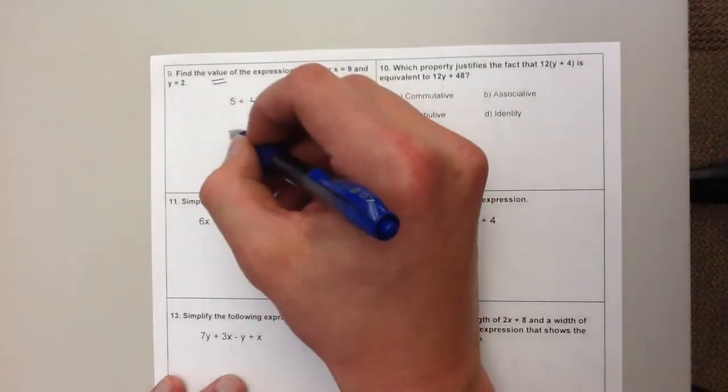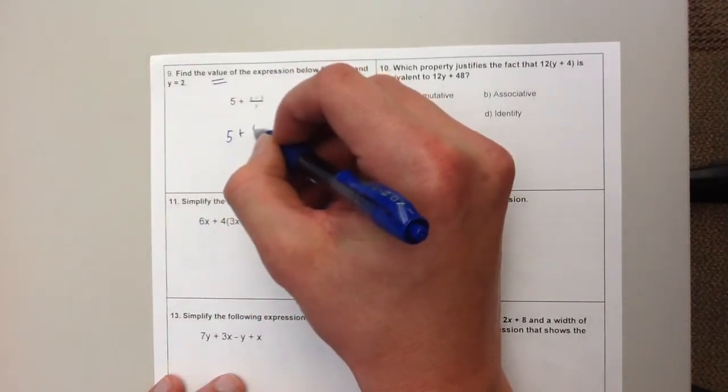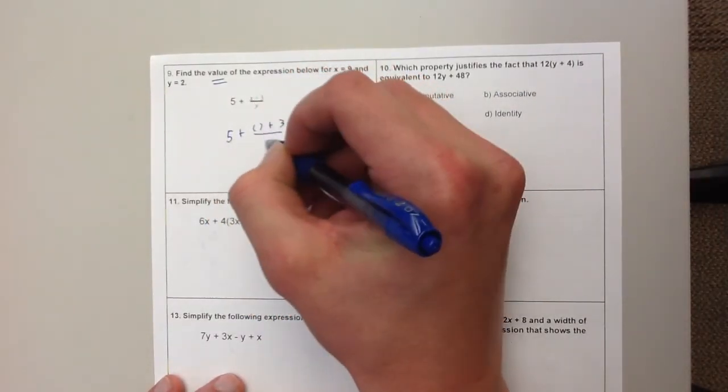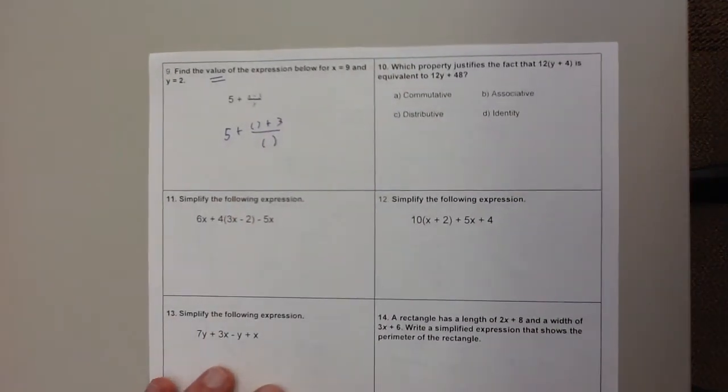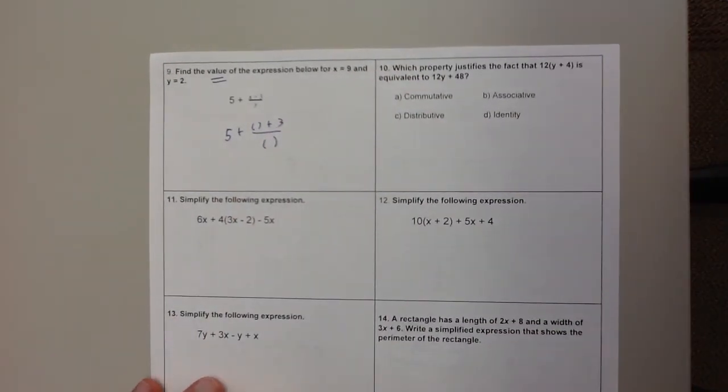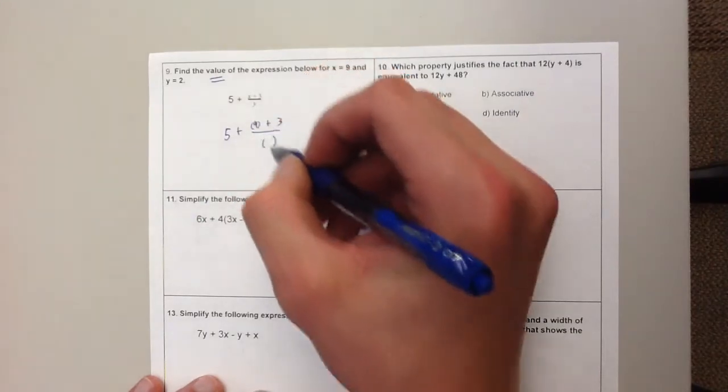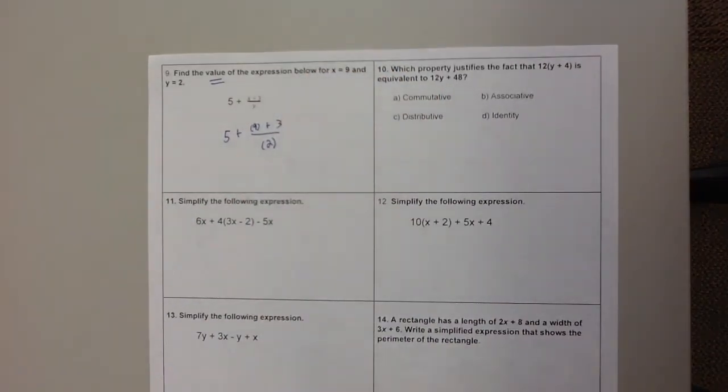Step 1, set it up: 5 plus x plus 3 over y. I've set it up. Now I plug in. I plug in 9 for x, so 9 goes there. I plug in 2 for y. Then I follow order of operations.